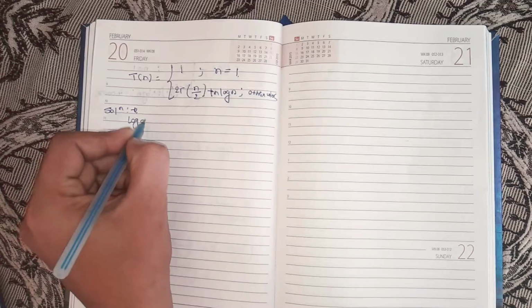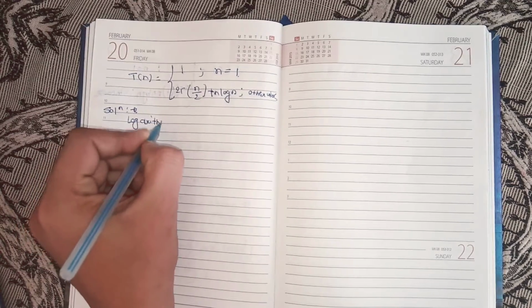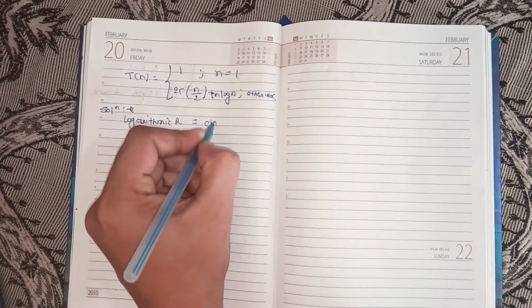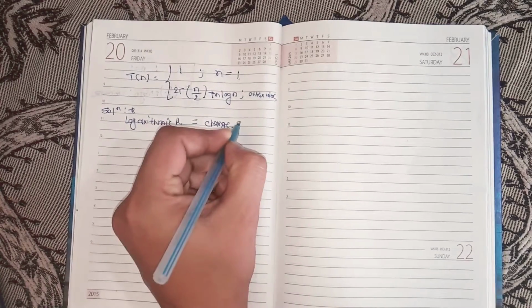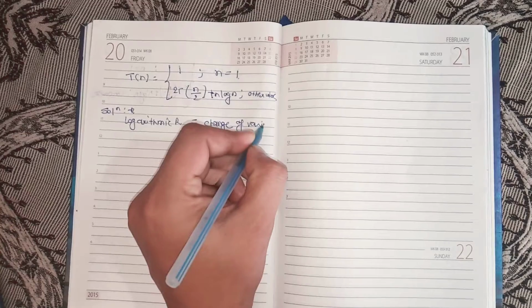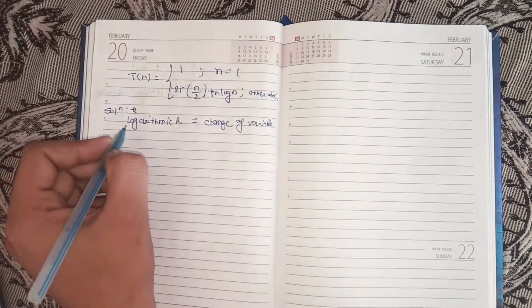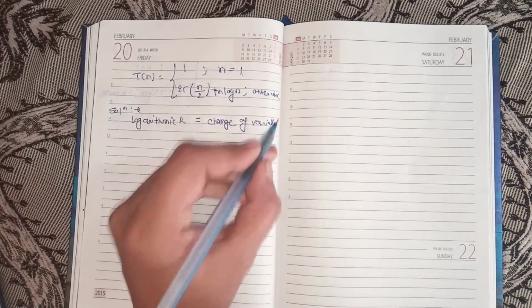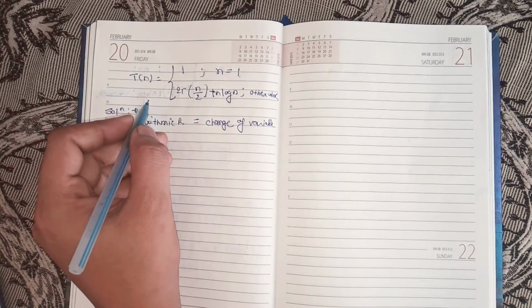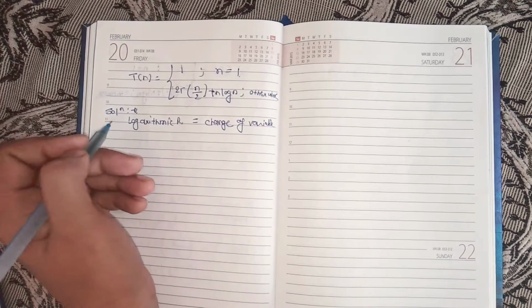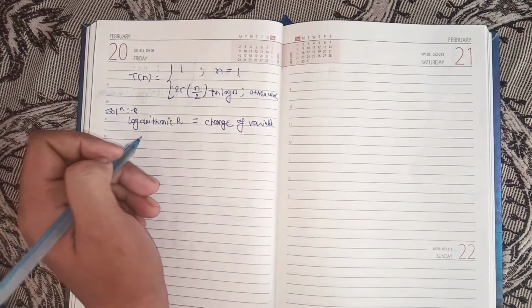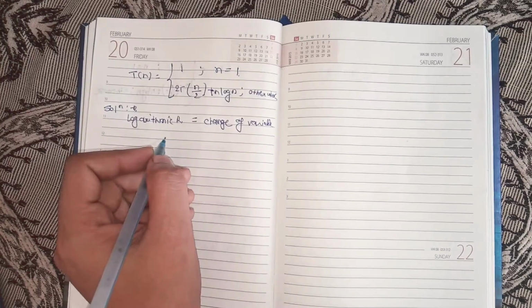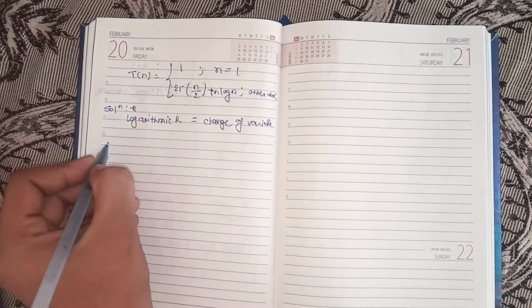So whenever in a university examination the question asks you to solve the following using the change of variable method, that is nothing but the logarithmic recurrence relation method. Here we are having the second example of the change of variable method.